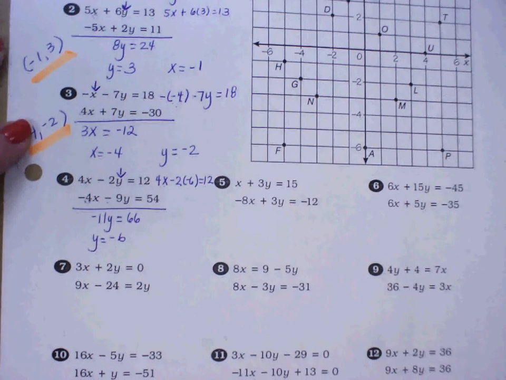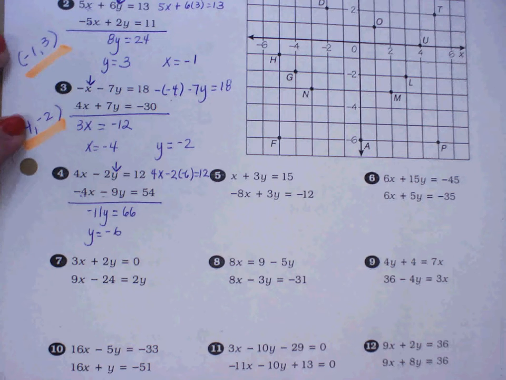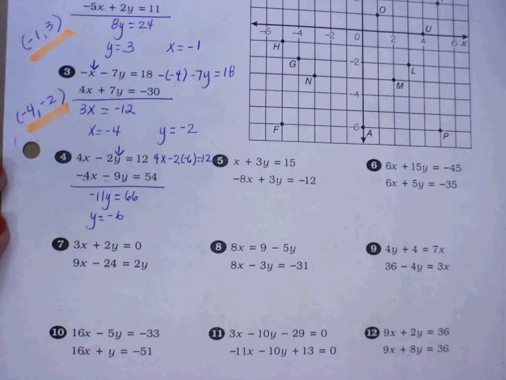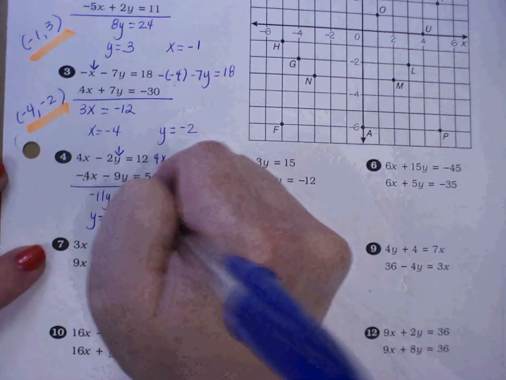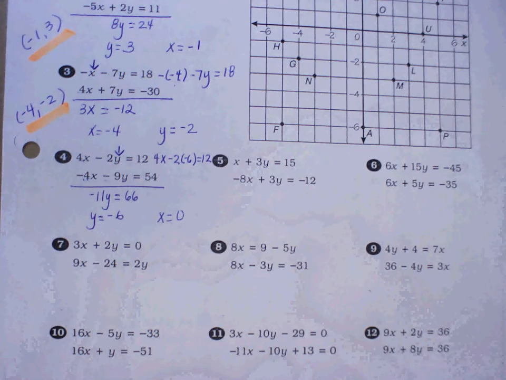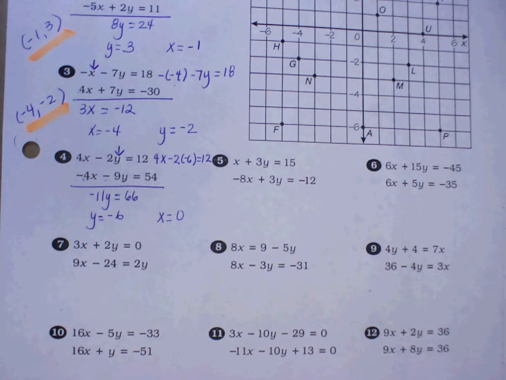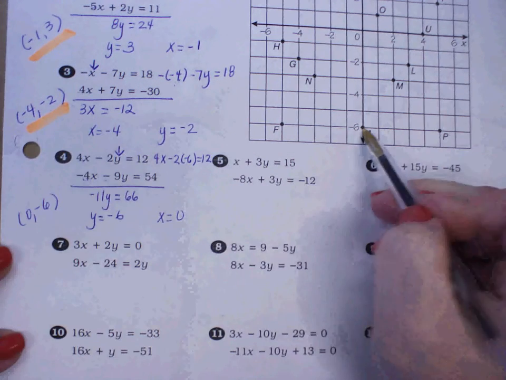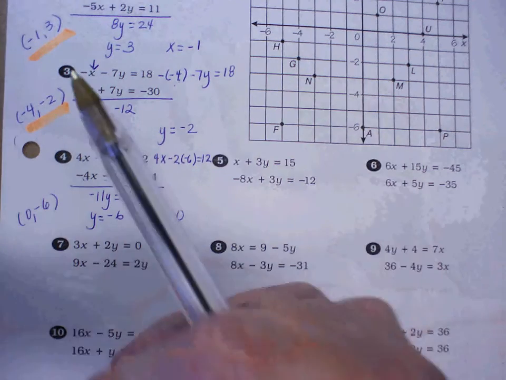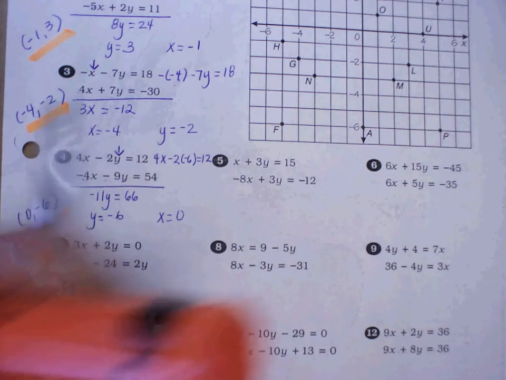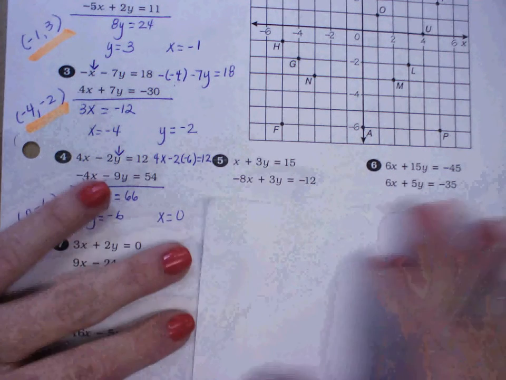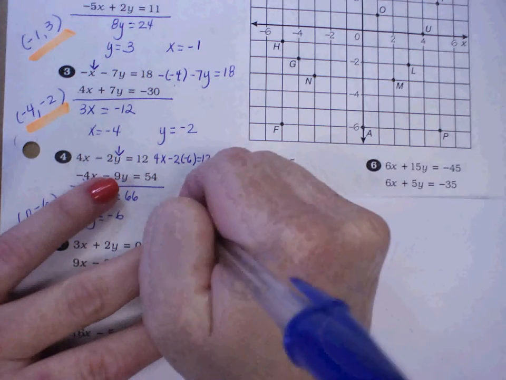Okay? X equals what? 0? Oh, what intercept is that one then? Y-intercept when your x equals 0, right? So this would be 0 and -6. There it is, so I got it right. Uh-oh, look at this one. All right, now look at the second one.